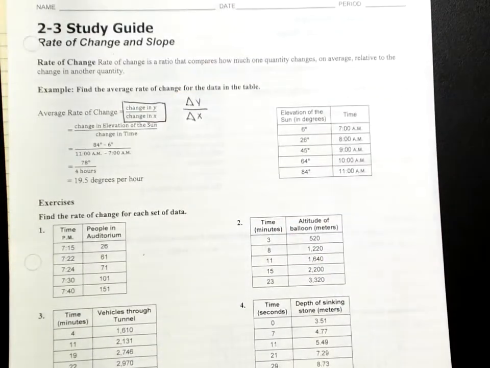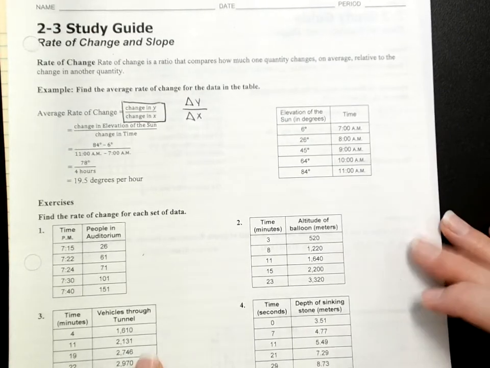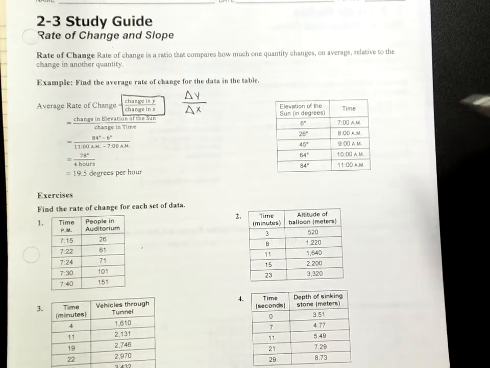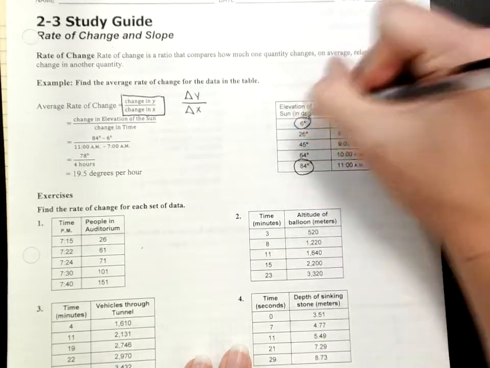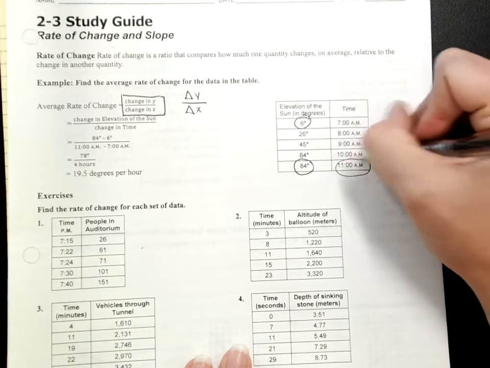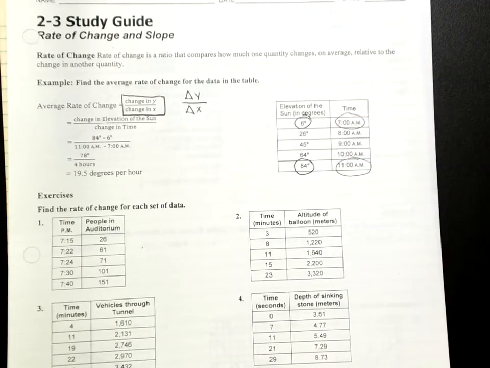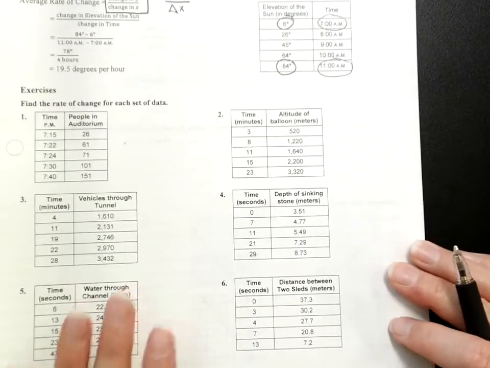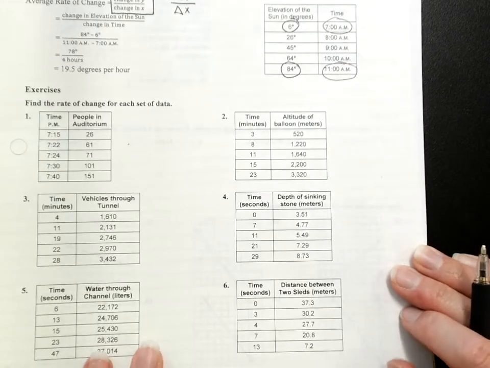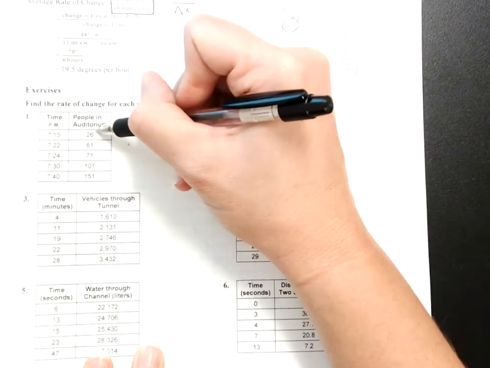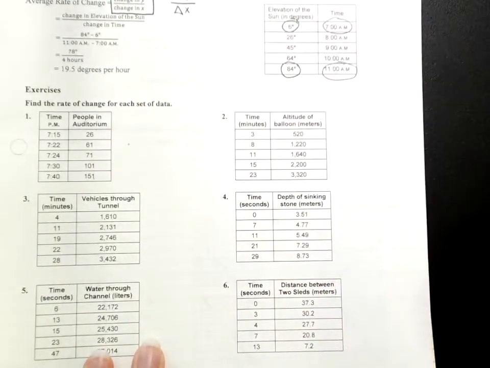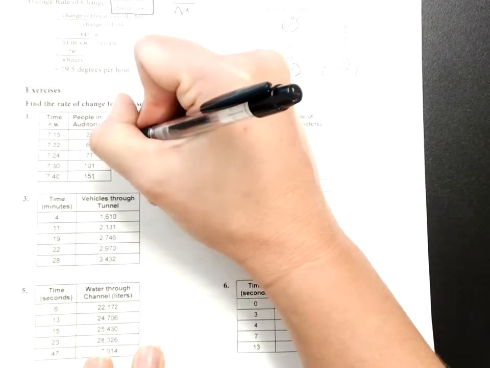Delta usually symbolizes change. So there are a couple ways you can do this when you have just a set of values. The way they worked out this example is they did your change in your degrees and your change in your time, which it kind of looks to me like they did that upside down, but that's okay. Looking at this example right here, find the rate of change of each set of data. So you can use the bottom and the top and just compare your changes. Or what I sometimes like to do is just compare the changes like this.